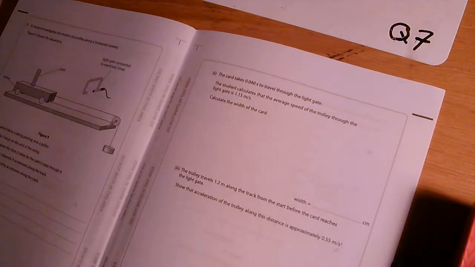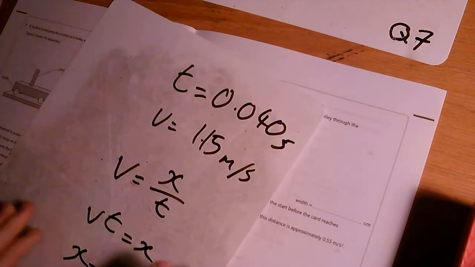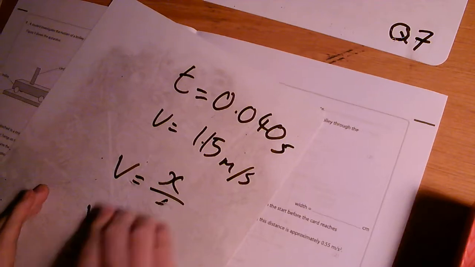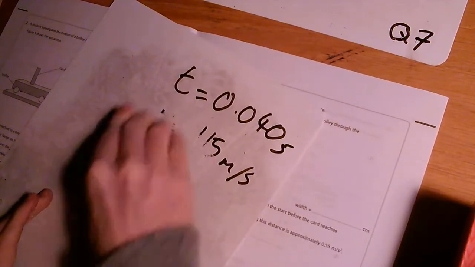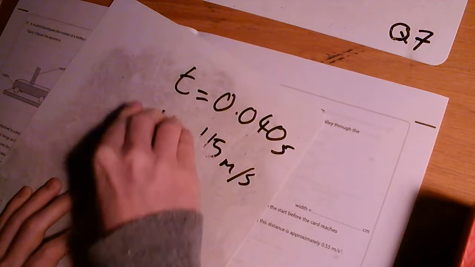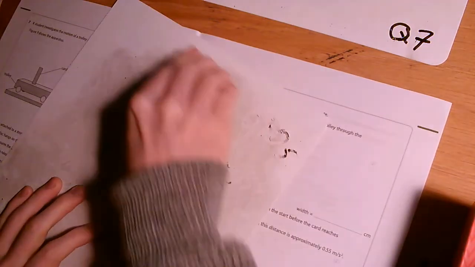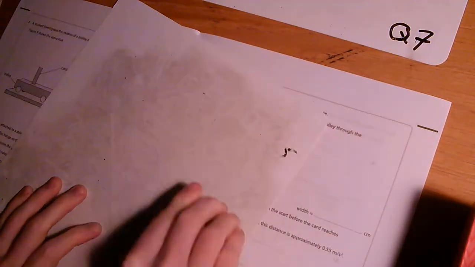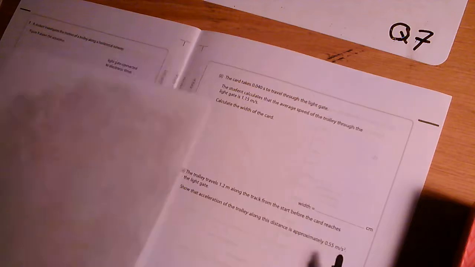The next one's a show that, interestingly. I'll show you maybe a couple of ways of solving this one. You've got to prove something, so they're asking you to prove that what they've said is true. The first way you can do it is you can assume that what they've said is true, and show that it's consistent. You'll see what I mean in a moment.